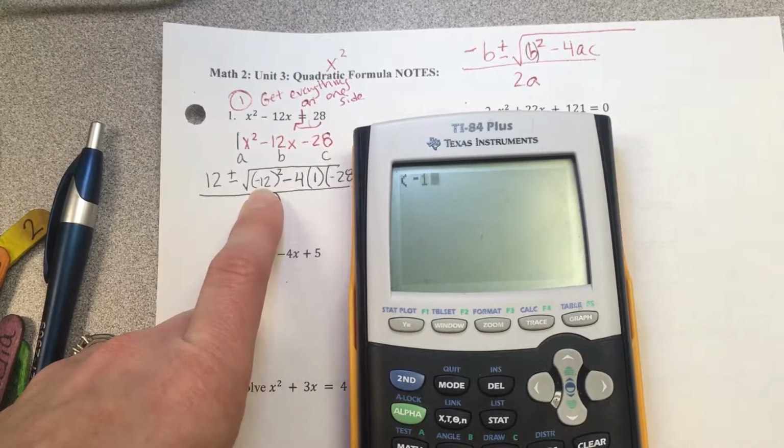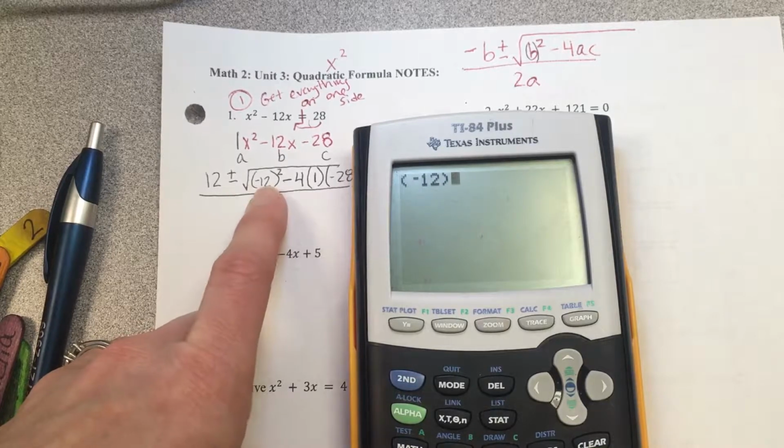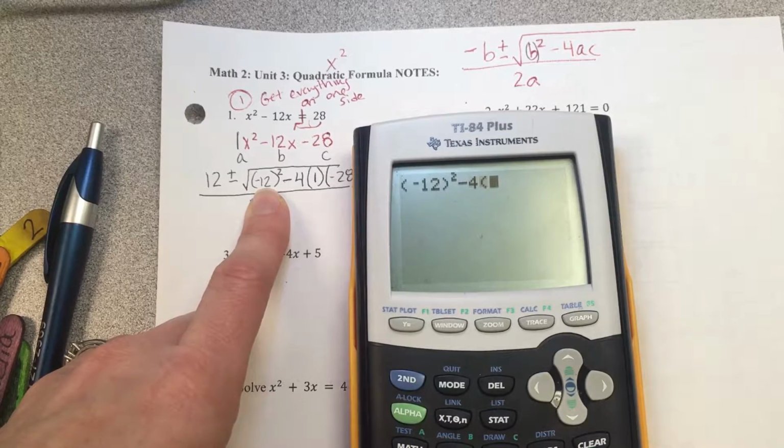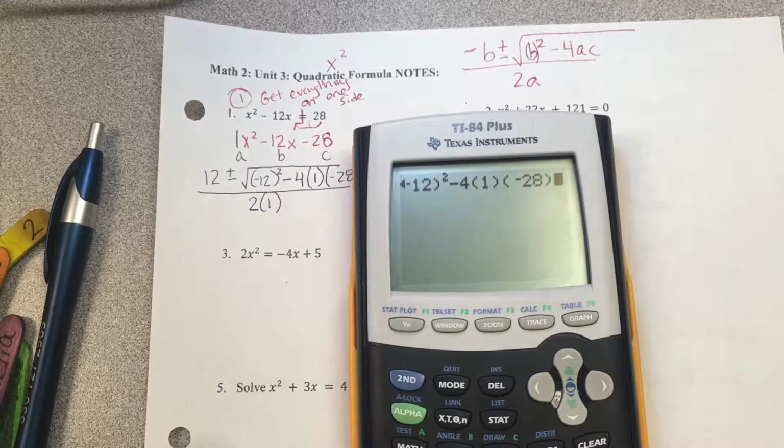So parentheses negative 12 squared minus 4 parentheses 1 parentheses negative 28. So you type in just what's underneath the square root, and you press enter.